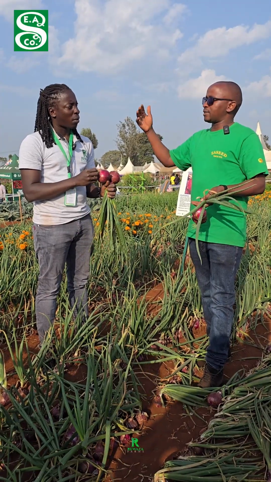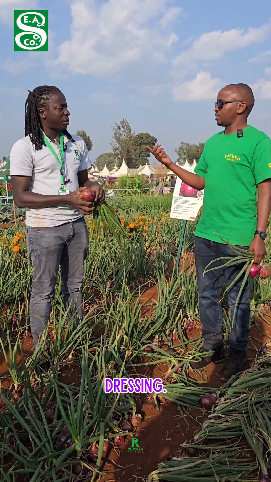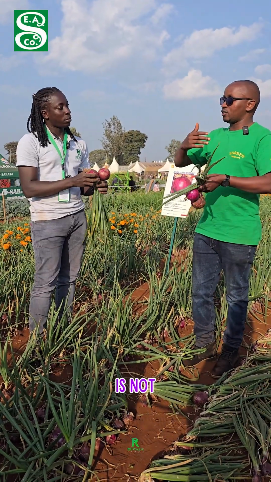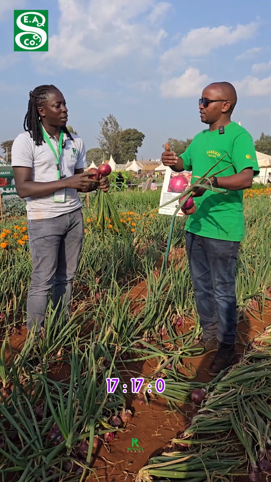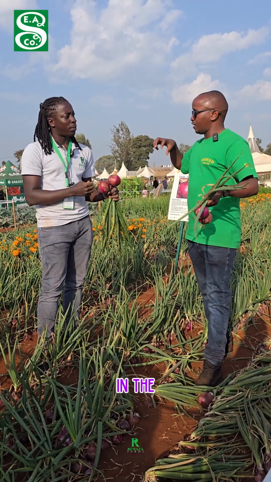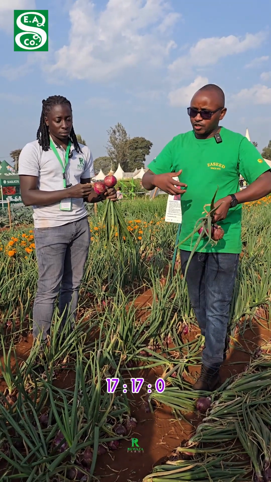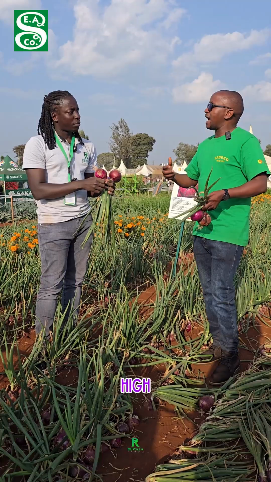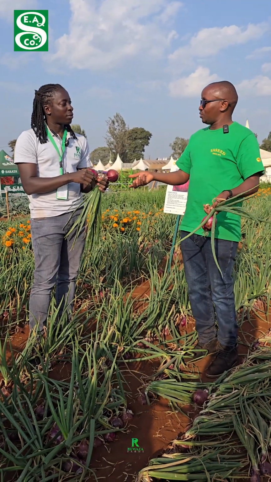Before you are 2 months, you are already done with the second top dressing. Same. No, CAN is not required much. So you need to do like 17, but nowadays we don't just say 17 because there are so many other blended fertilizers with all that is required in the farm. In a certain case, we may say go for 17, but your farm has high nitrogen. So you don't need nitrogen. You might look for another.